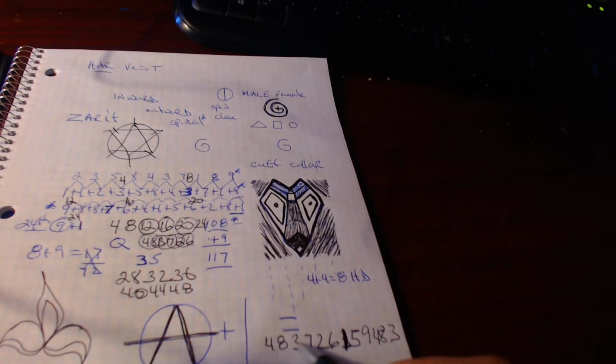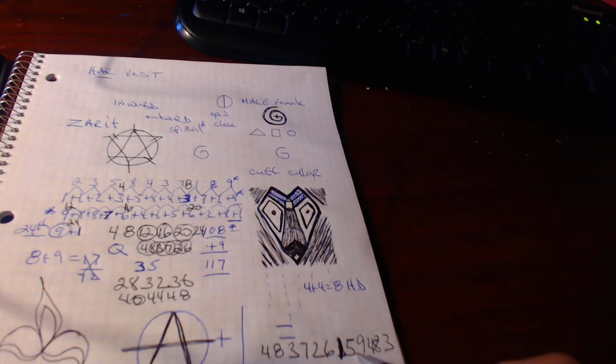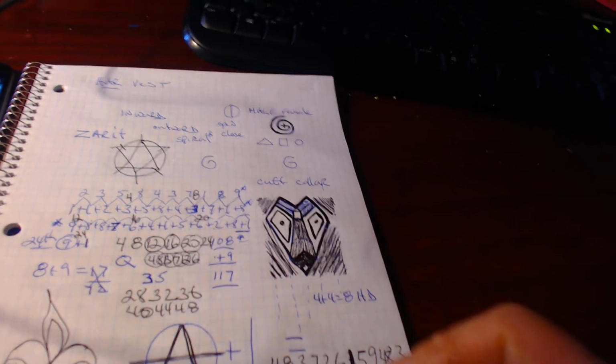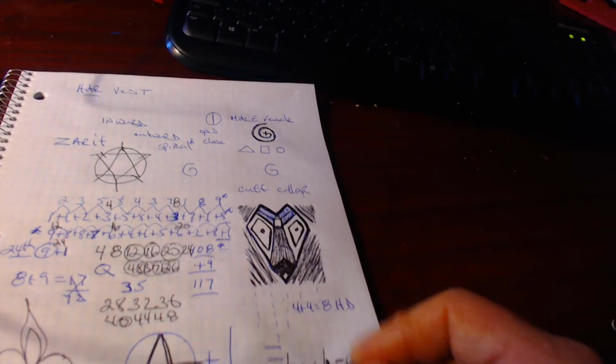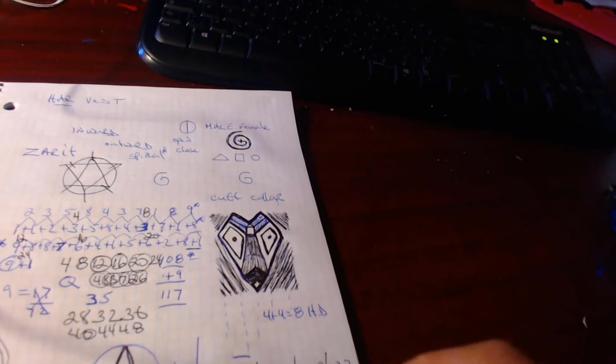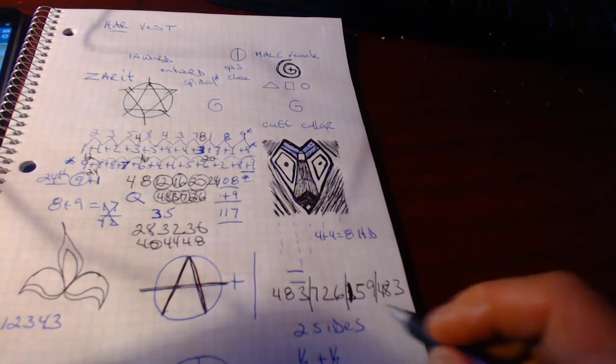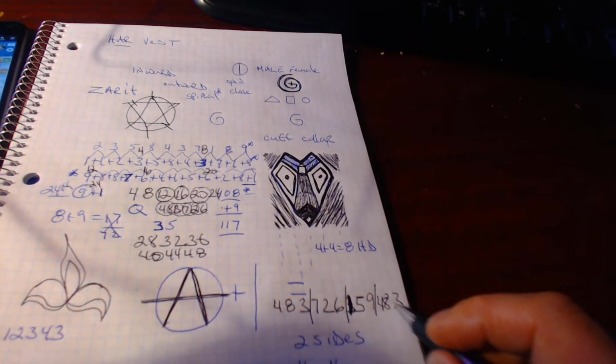So it would be 4, 8, 3, 7, 2, 6, 1, 5, 9, 4, 8, 3. So we have 3 numbers and 3 numbers and 3 numbers. We have a total of these 9 numbers over here, and then it repeats over here, the cycle.